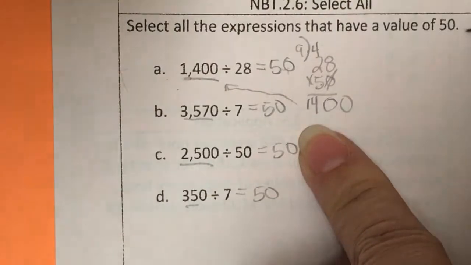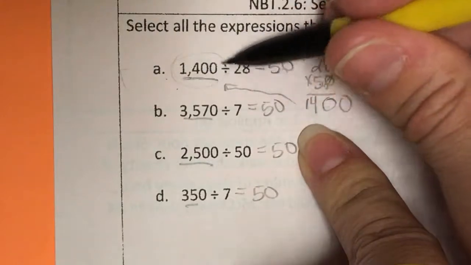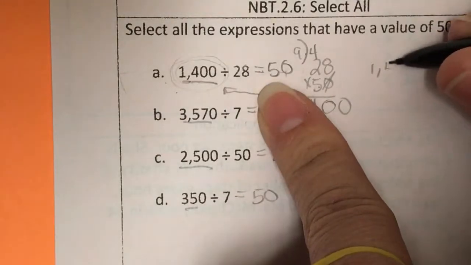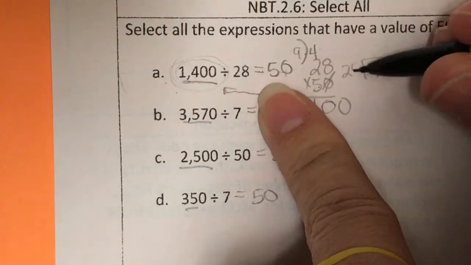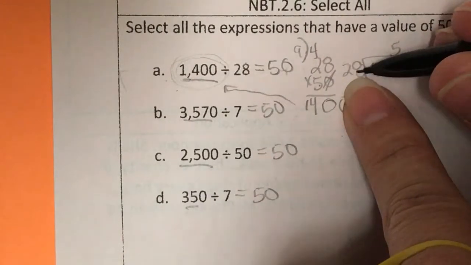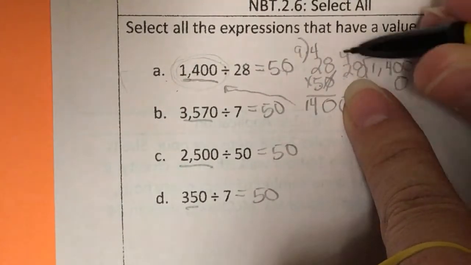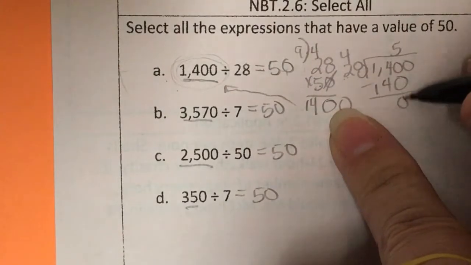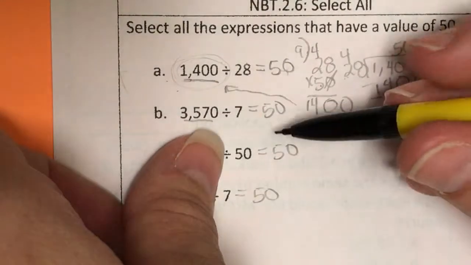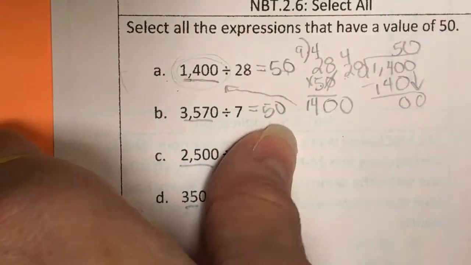Right, A did work. When I multiplied the value of 50 by 28, it did end up equaling 1,400. If I were to have divided it out, I would have gotten 50. If I had taken 1,400 and divided by 28, it would have come out to 50 as well. 5 times 8 is 40. 5 times 2 is 10, plus 4 more is 14. And if I had dropped down my 0, I would have still got the same answer. It's just that if you're more comfortable with multiplication, you can use that relationship between multiplication and division to solve much more quickly. Same thing here.